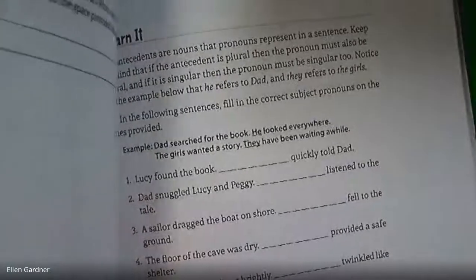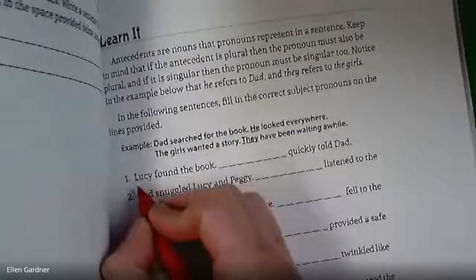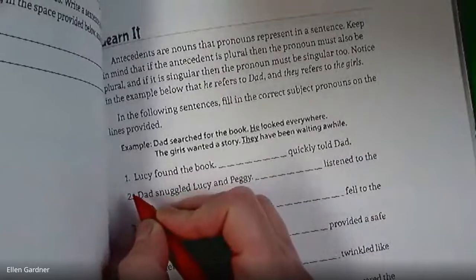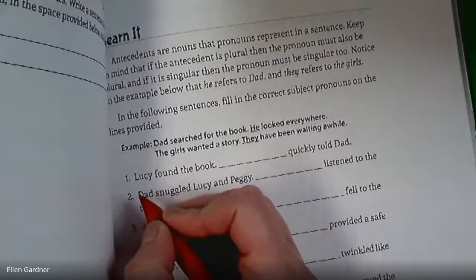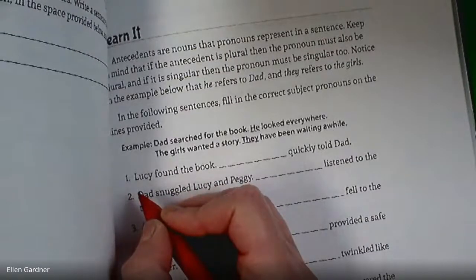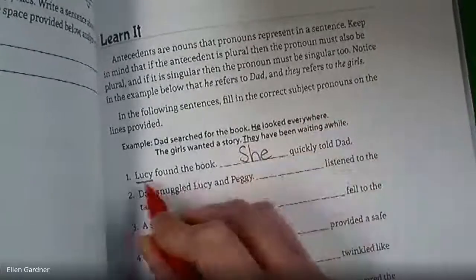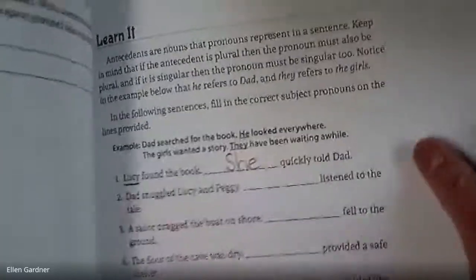Before we fill in the blank, could you tell us what is the subject of this sentence? And then that subject is going to be the antecedent. The subject is Lucy, and in the blank is she. Excellent. She is the correct pronoun to replace Lucy, the antecedent.